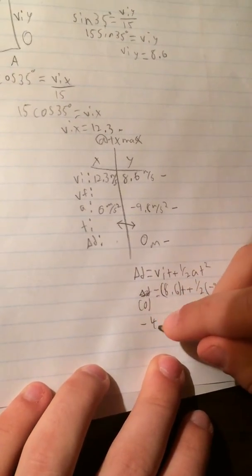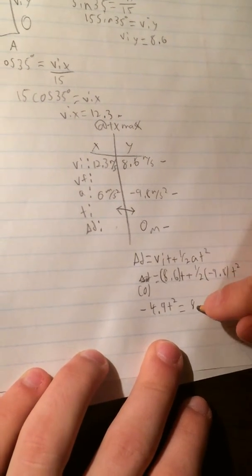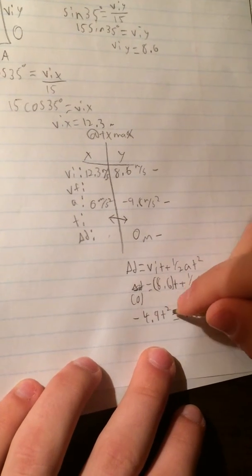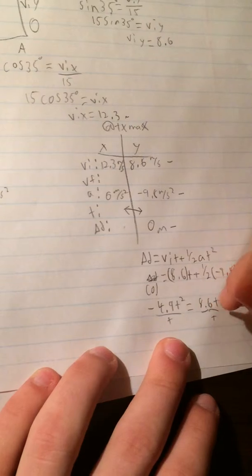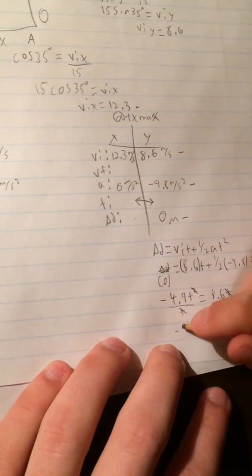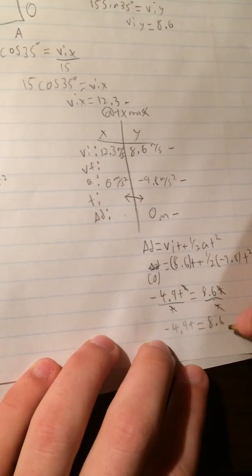So negative 4.9 t squared equals 8.6 t. And then we can divide by t, and cross out these t's. So then there's only one t left over here. So then you have negative 4.9 t equals 8.6.